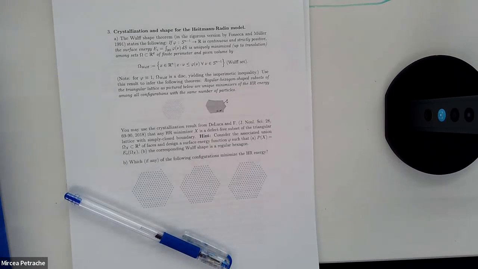And then define a surface energy and use the anisotropic version of the isoperimetric inequality. So in 2 dimensions, we all know that if you want to minimize perimeter for a given area of a shape, you get the circle.